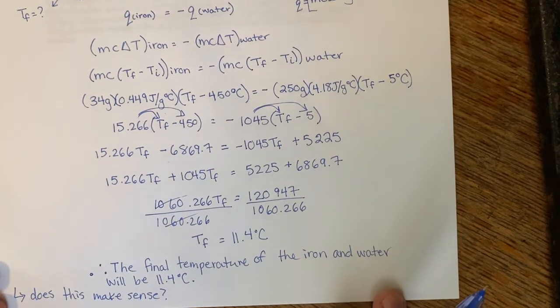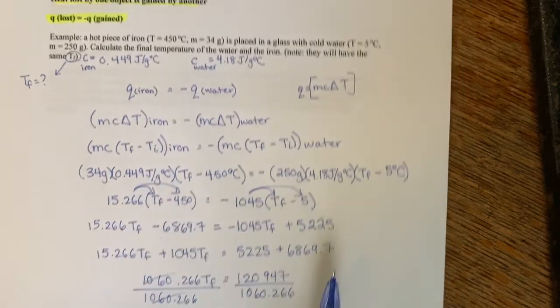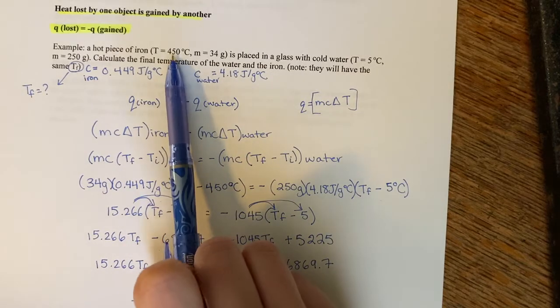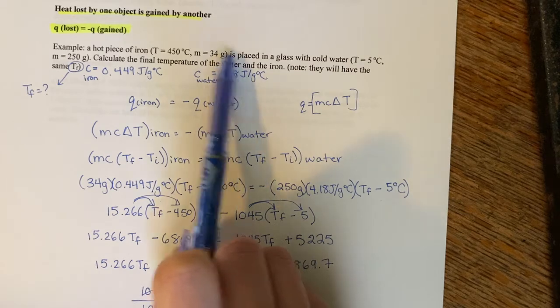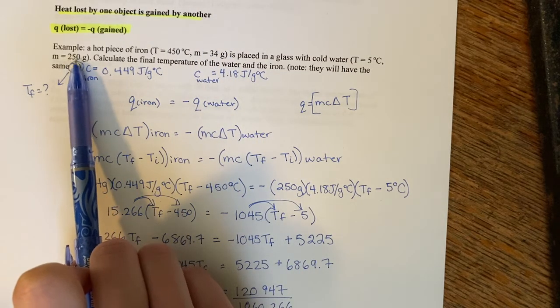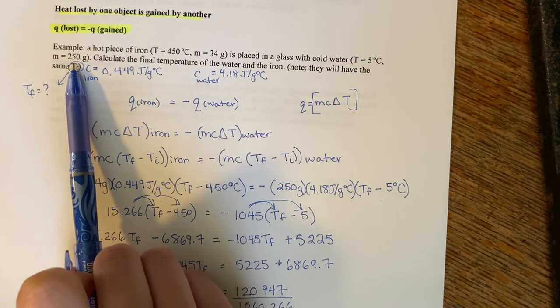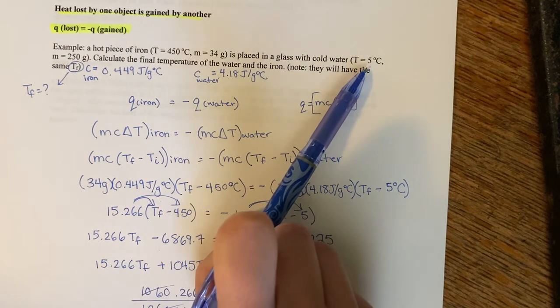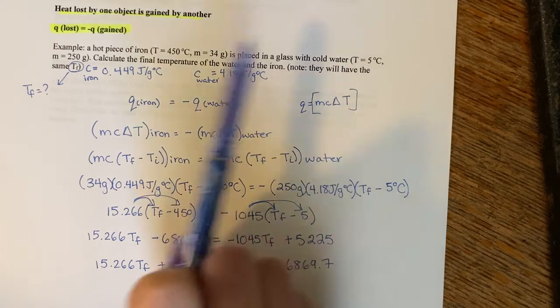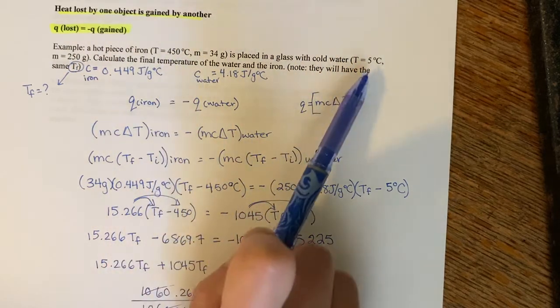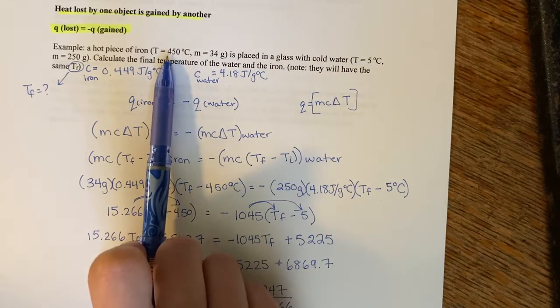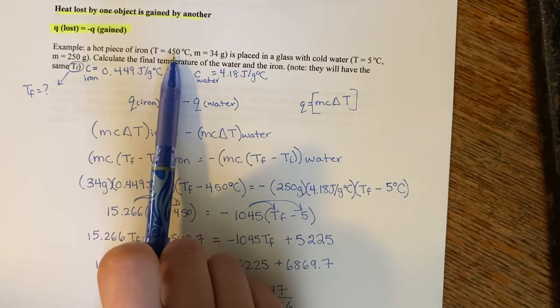Okay, let's think back to our original information. We know that our iron is starting off at 450 degrees Celsius, and it's a small piece. It's being put in a cup of water, so 250 grams or 250 mils, which is quite cold at 5 degrees Celsius. Okay, so you're dropping it in. You want to make sure that the answer you get is at the very least between these two temperatures. If you get an answer that's less than 5 or greater than your highest temperature, the 450, then you've done something wrong. It has to be between those two numbers.